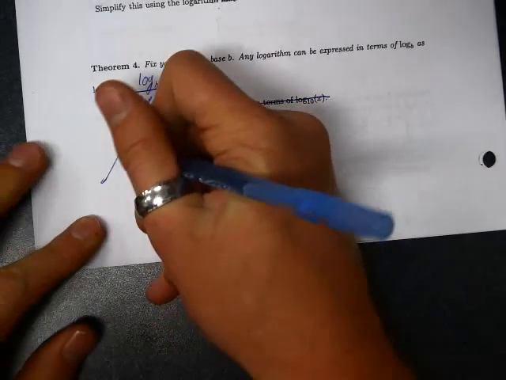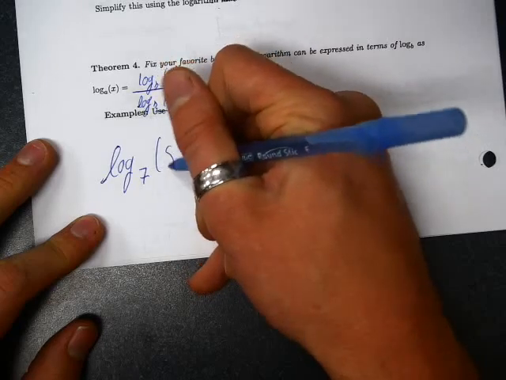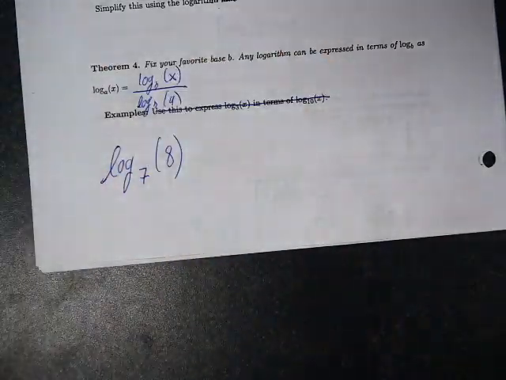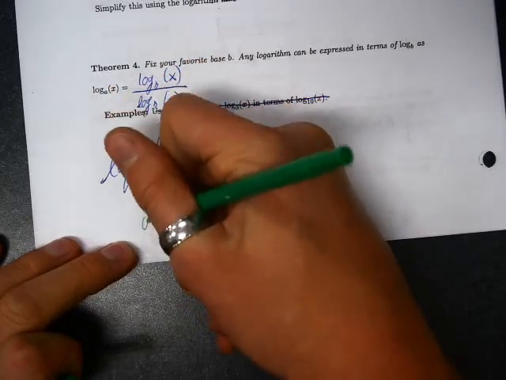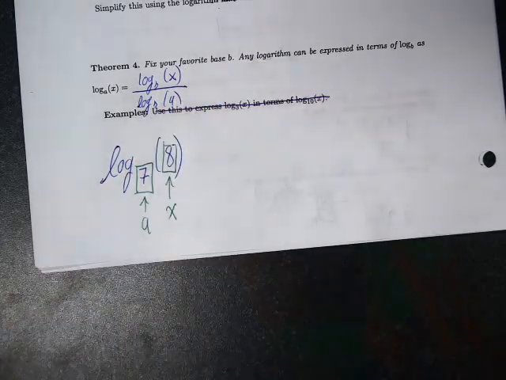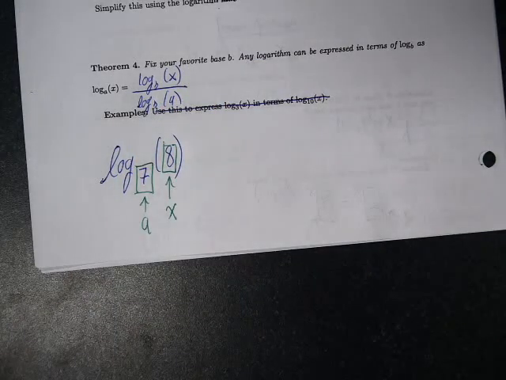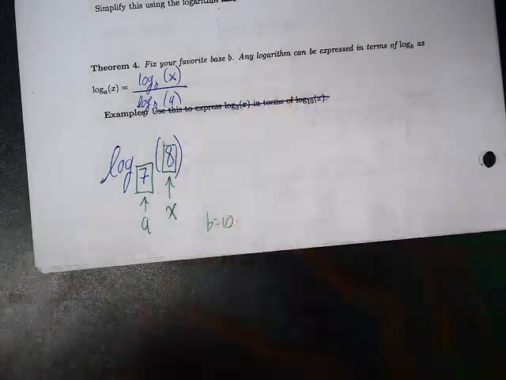That means if you want to compute, say, log base 7 of 8, well, here's something you can do. Here's the base you would like to work with, a. Here is the number x you would like to plug in. And a base that you know how to work with is the log base 10. So let's use b equals 10.